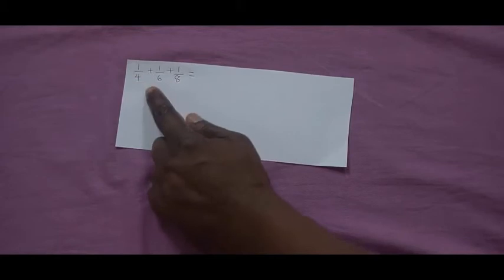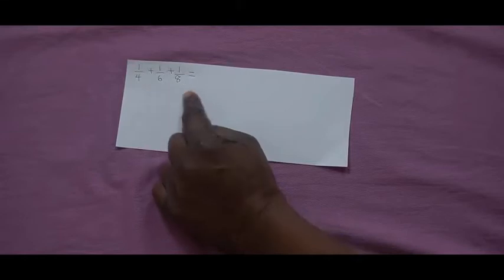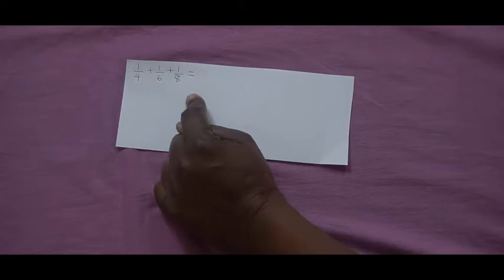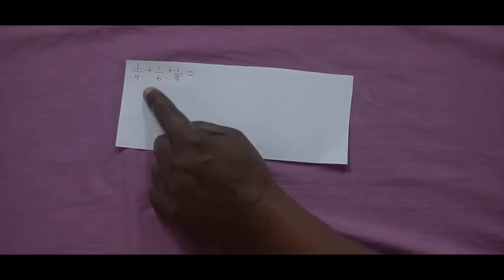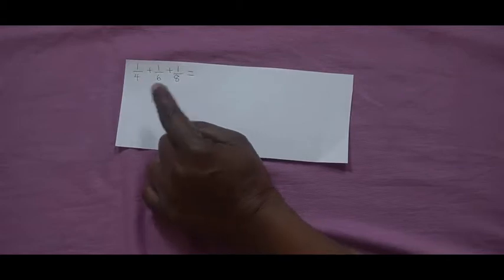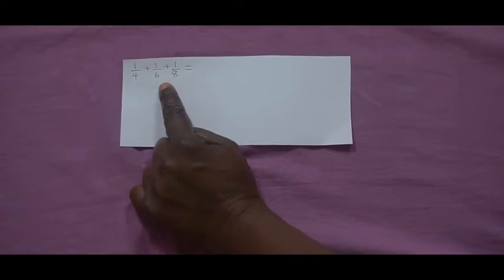Now, based on all the other activities we've been doing, we can find the common denominator of these fractions just by adding all the denominators, right? Yes. So, if we, no, not adding, multiplying, by multiplying the denominators. Okay? Now, let's try to do that and see what we get. If you multiply 4 by 6, what will we get? 4 times 6, 24. 24 times 8, 192.